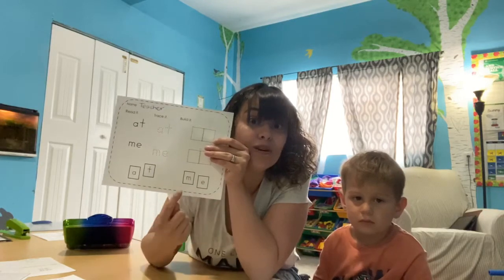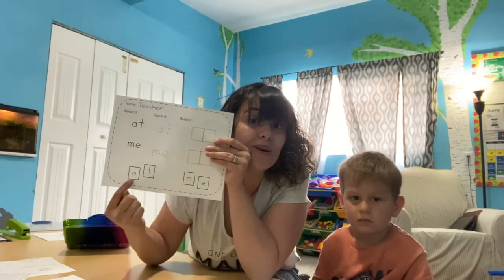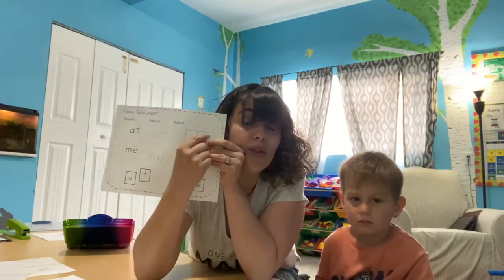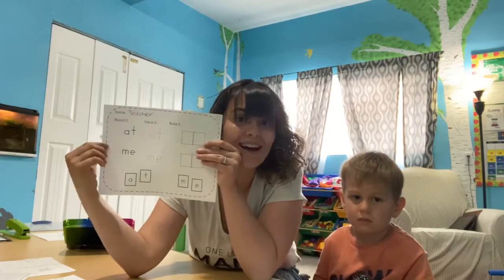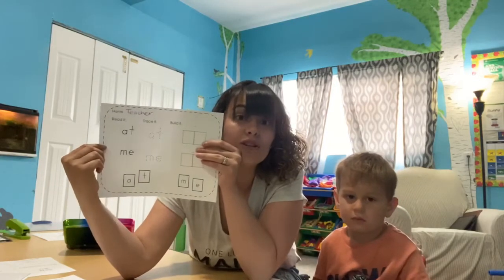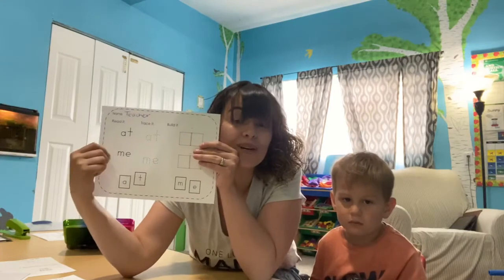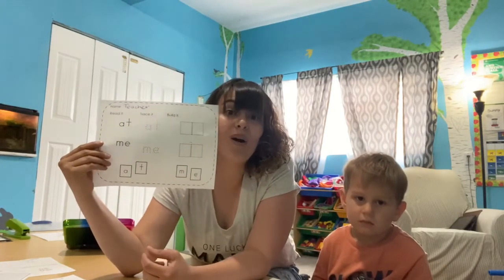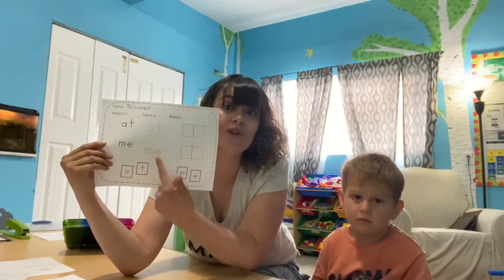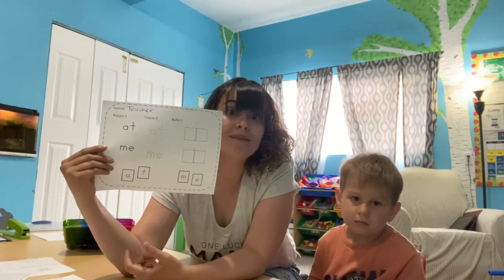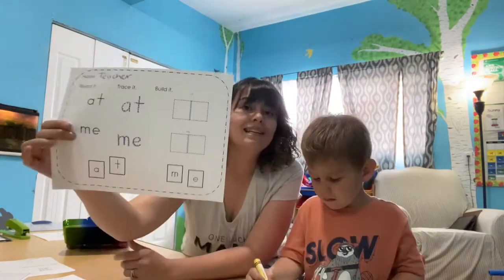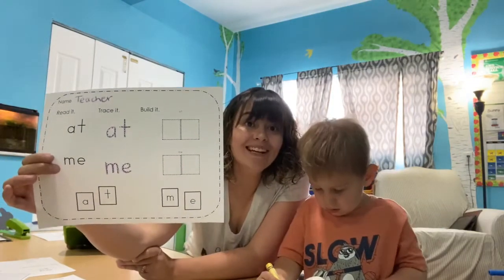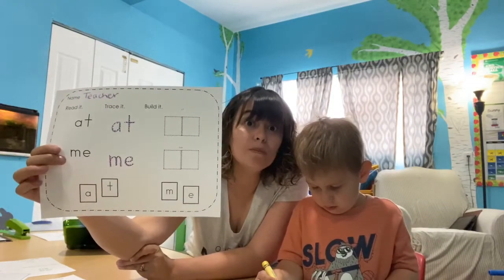Then on this one, you're going to build it, which means you're going to cut out those 2 squares and you're going to glue them in place. Isn't that awesome? First thing I want you to do is read them. Can you read them now? You guys read those words? I bet you did. Now I want you to trace it. Will you trace it for me now? Trace me and at. Did you trace your words? Good job. Now it's time to build it.